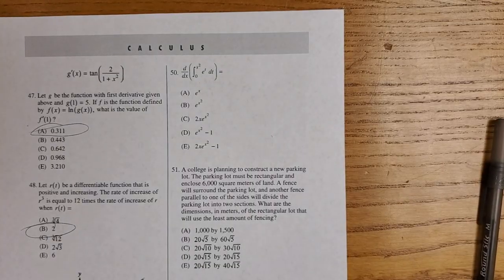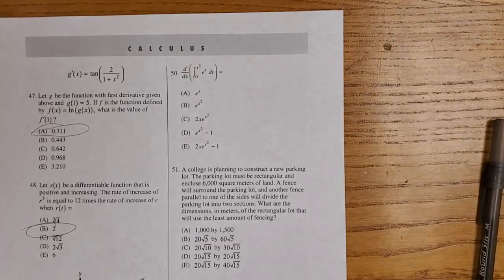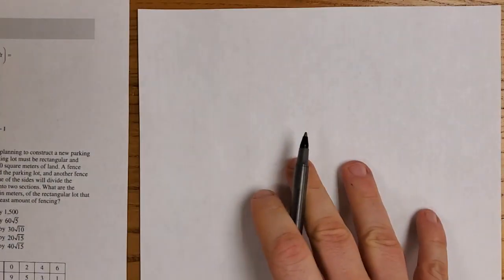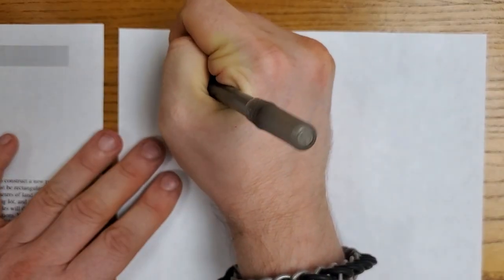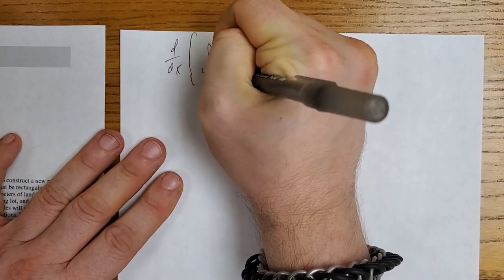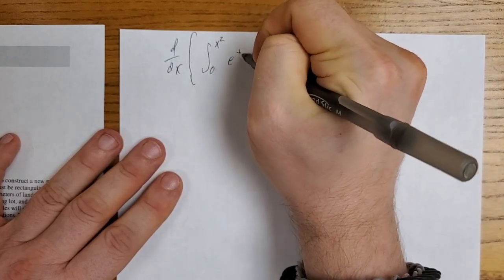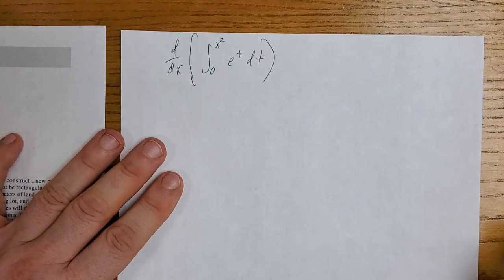So wow, isn't that a big mess? So let's just take that one step at a time. Copy it back down here, d over dx, definite integral from 0 to x squared, e to the t dt.